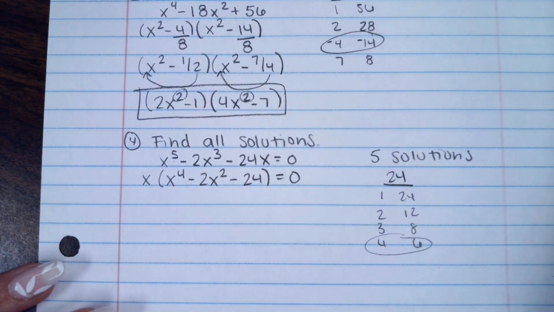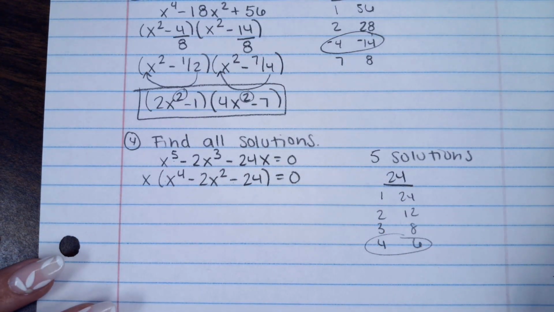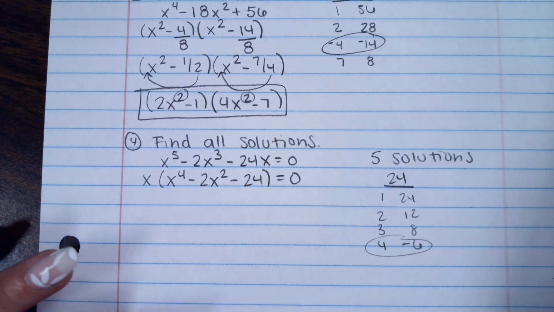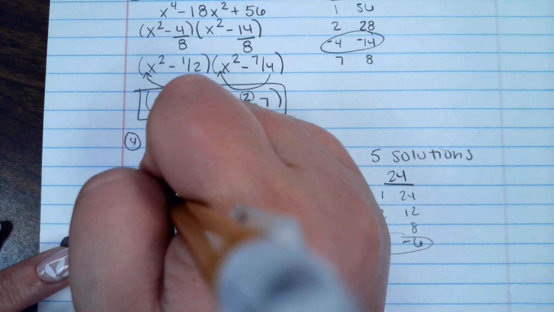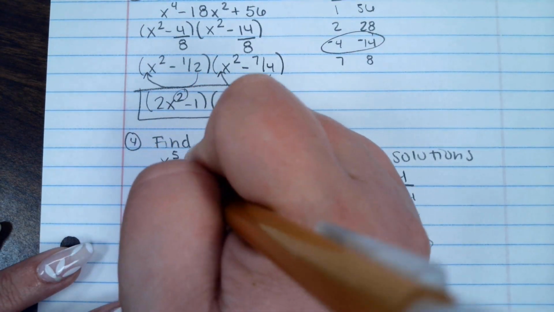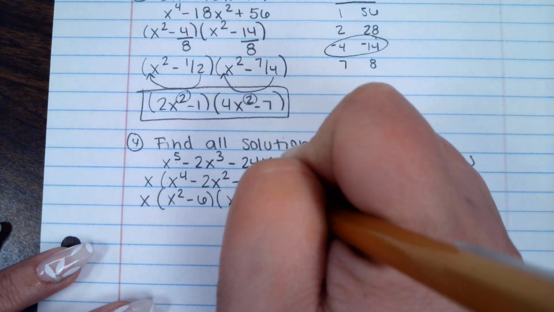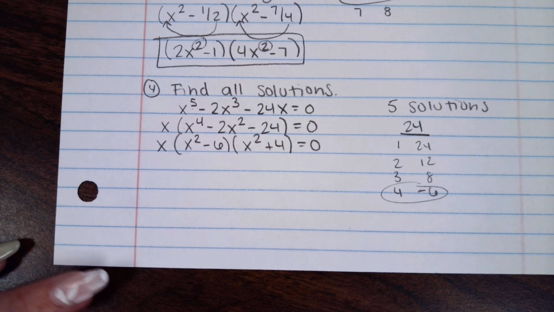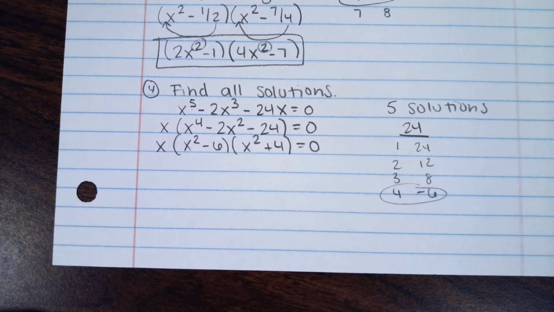Well, if I do 4 and 6, and I need negative 2, so that means my 6 is going to be negative. So we'll have x times x squared minus 6 and x squared plus 4. So that's where we stopped up here, right? It's completely factored. But now we have to find all solutions.